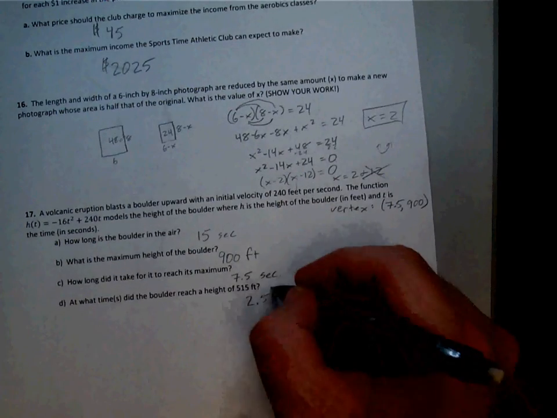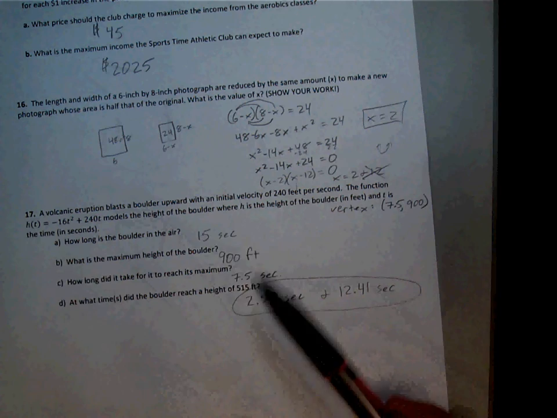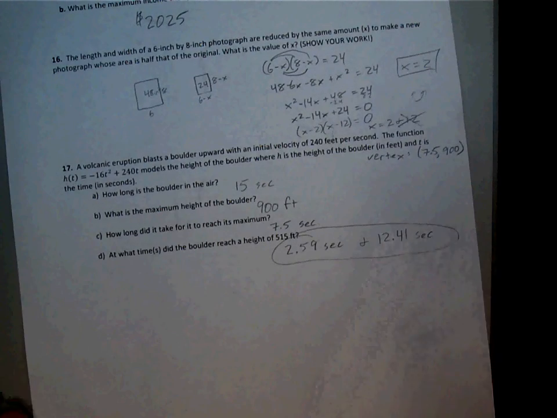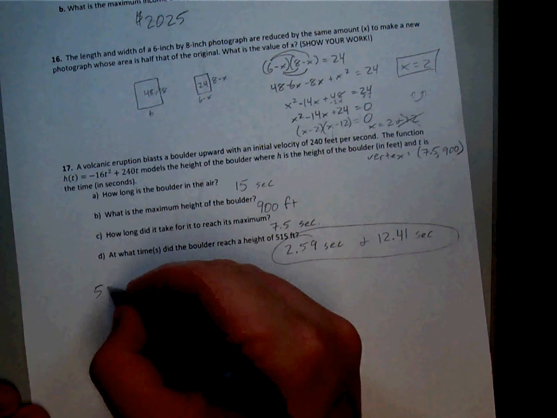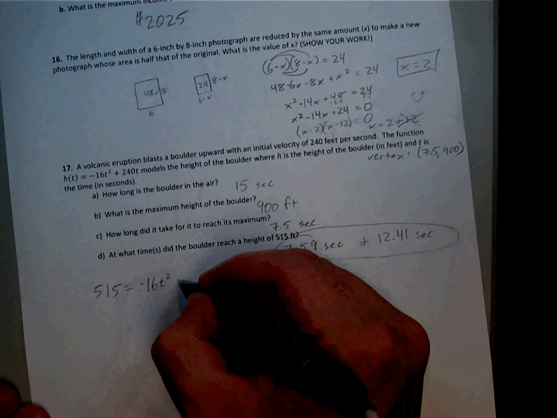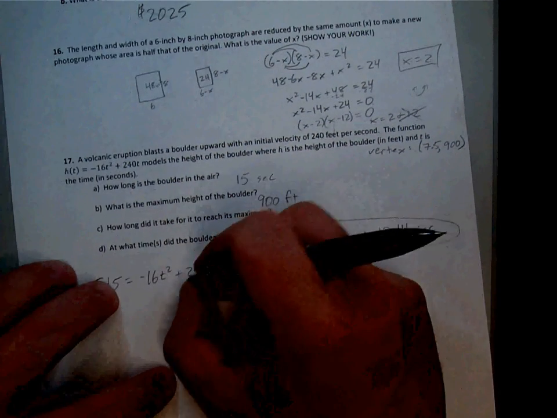So let's see, another option, if I wanted a height of 515, I could have plugged 515 in for y. That's probably what I should have done if I wasn't going to use the calculator. I would have said 515 is the height, negative 16t squared plus 240t, no, 240, not 204.